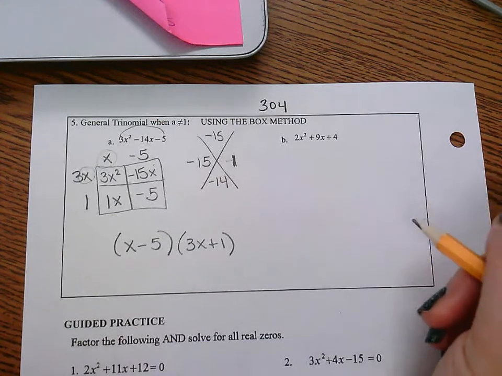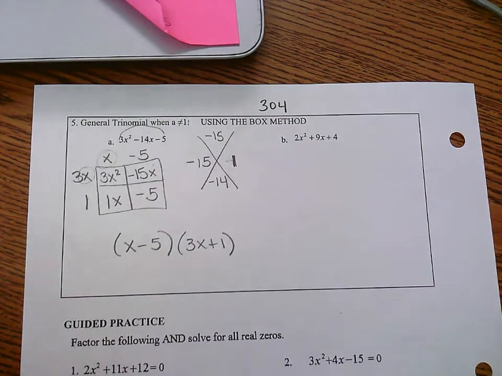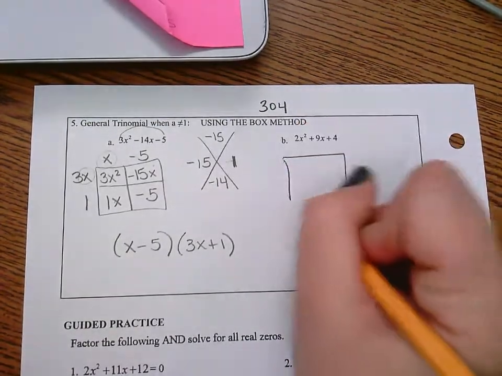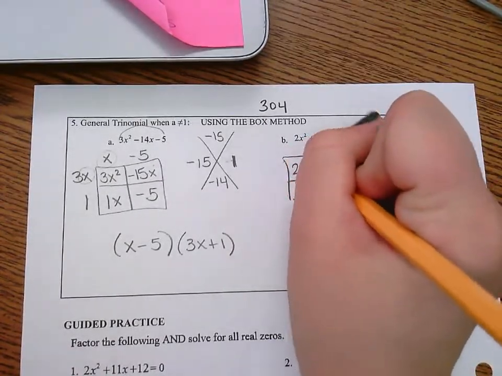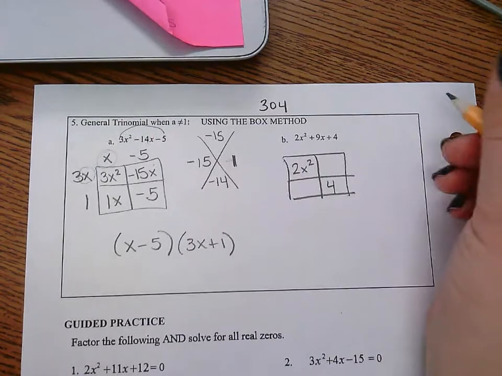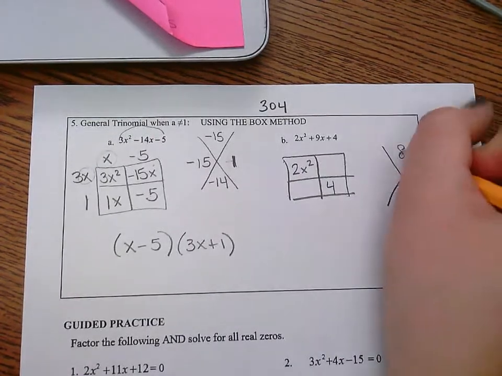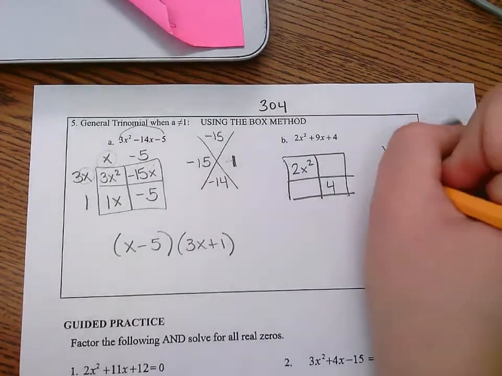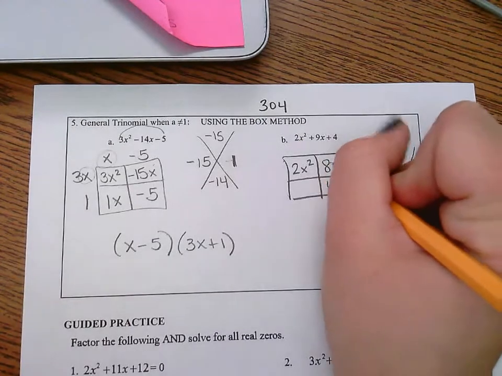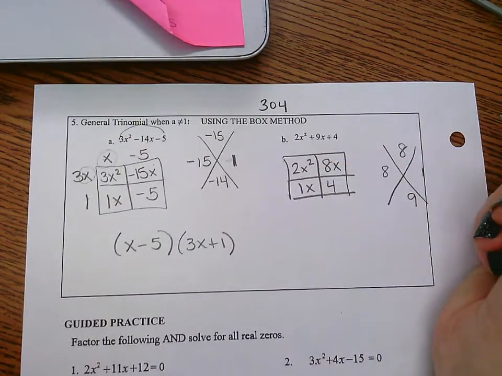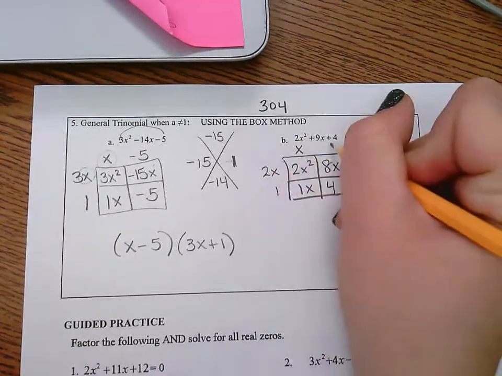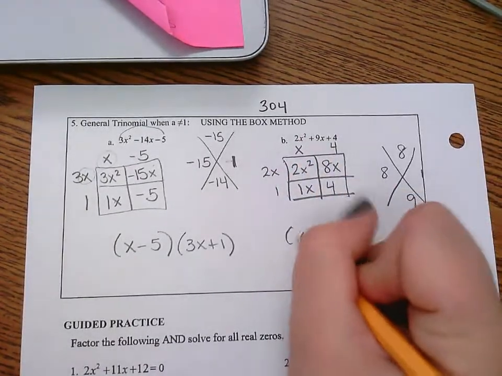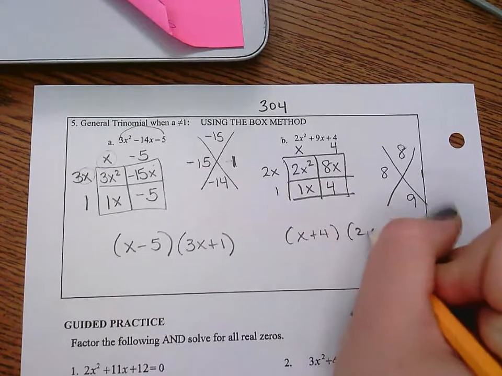Now I'm going to show you the solution to part B. You should have tried this on your own first. It's the only way you're going to get better, by practice. So I'm looking for the factors of 8 that add up to 9. So 8 and 1, 8x, 1x. So it looks like I want to put 2x times x, 1, and 4. So x plus 4 times 2x plus 1.